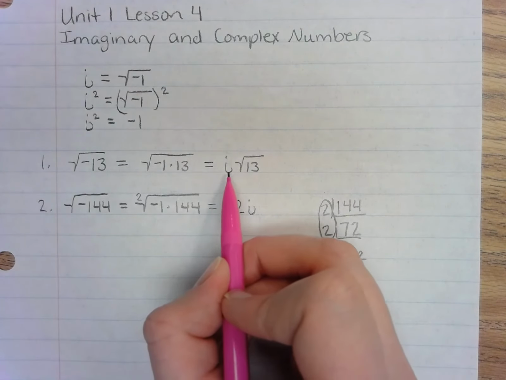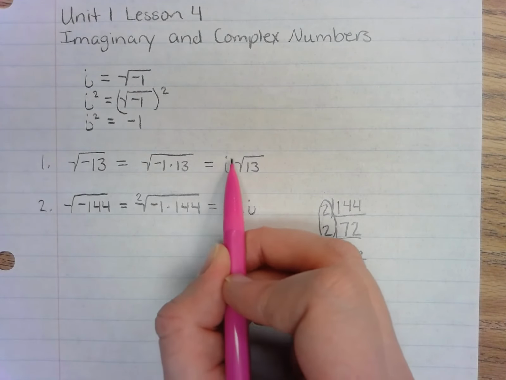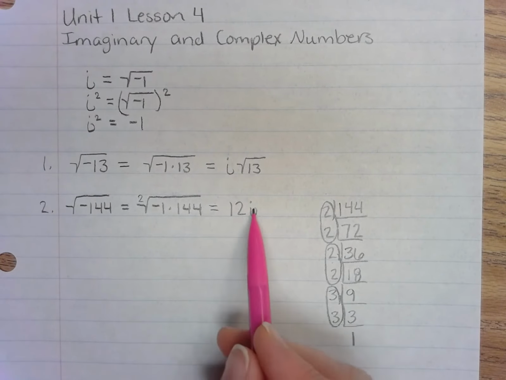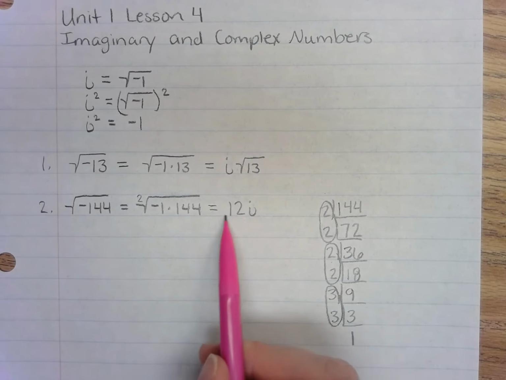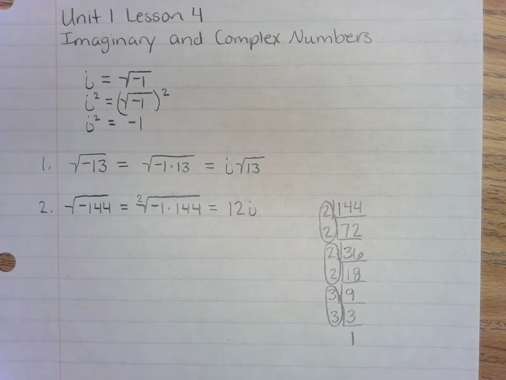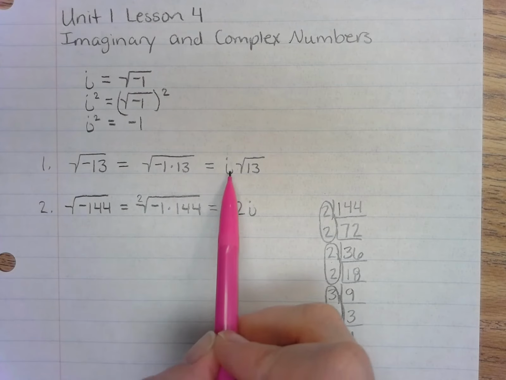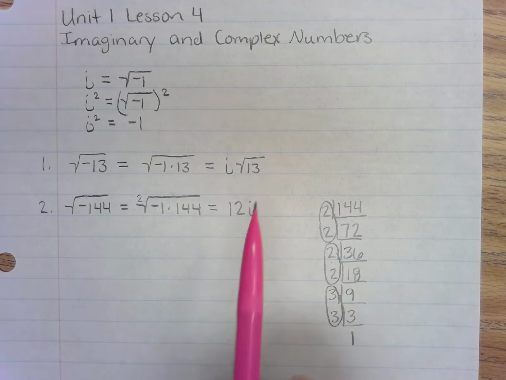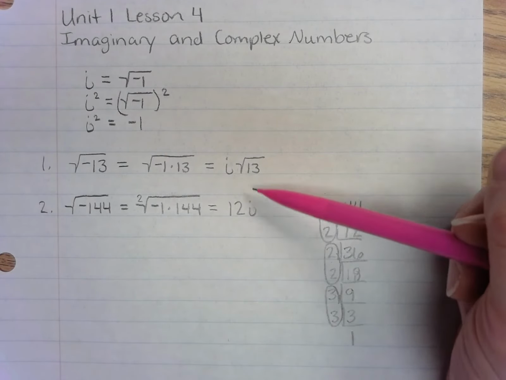Notice whenever the imaginary number comes outside the radical, we would write it in front of the radical sign. If there's no longer any radical, of course, it goes after the 12, which would be our coefficient. We would not want to put the i after the square root of 13 because we could confuse it with being inside the radical. So this is the proper way to write our imaginary numbers.